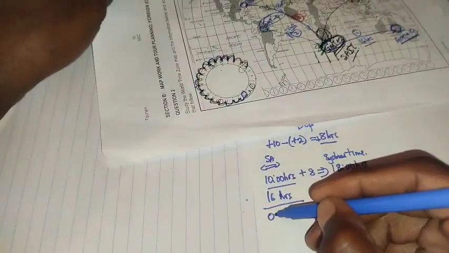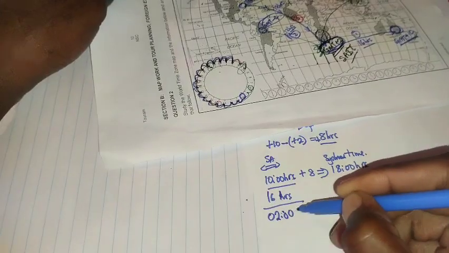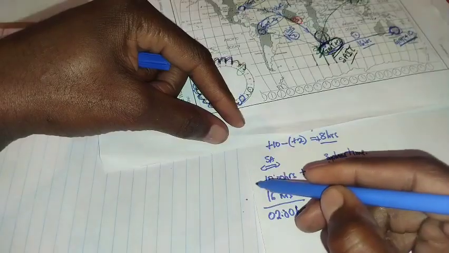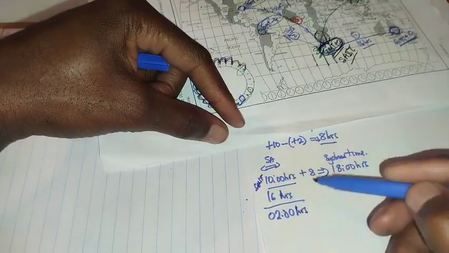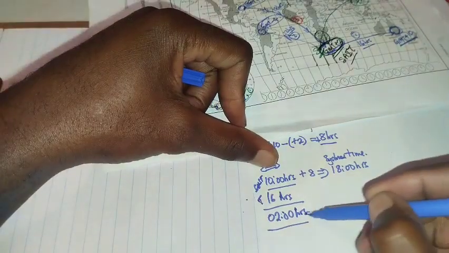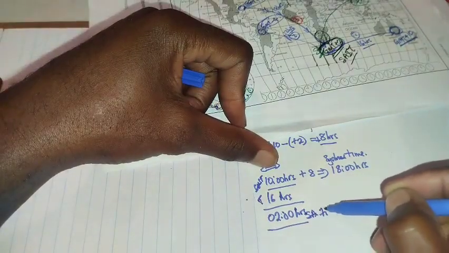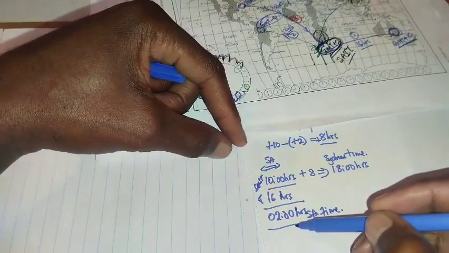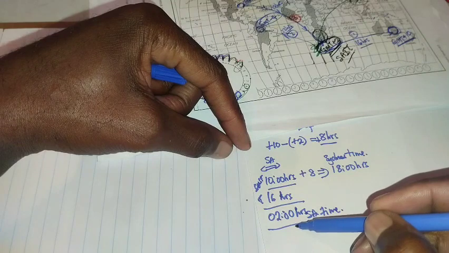So you're going to get 0200 hours. But remember, since you have added South African Standard Time with the traveling time, the time that you are getting is South African time. So by the time you get to Sydney, it will be 2 o'clock in the morning in South Africa.